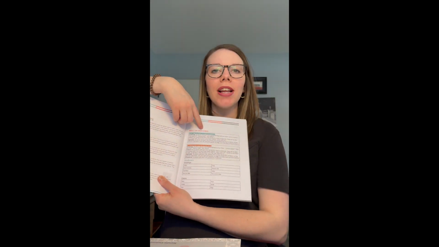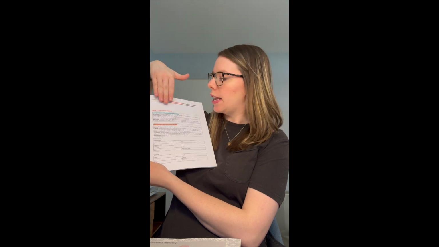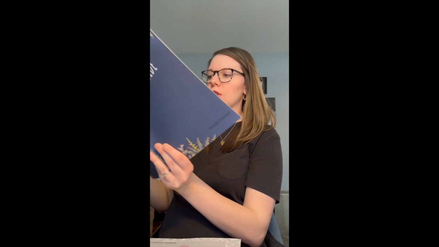And then it gives you an overview of what the students are going to be learning each week. It's broken up into younger students and older students. The younger students are K through 3rd, and the older students are 4th through 8th. It tells you what the objectives are.